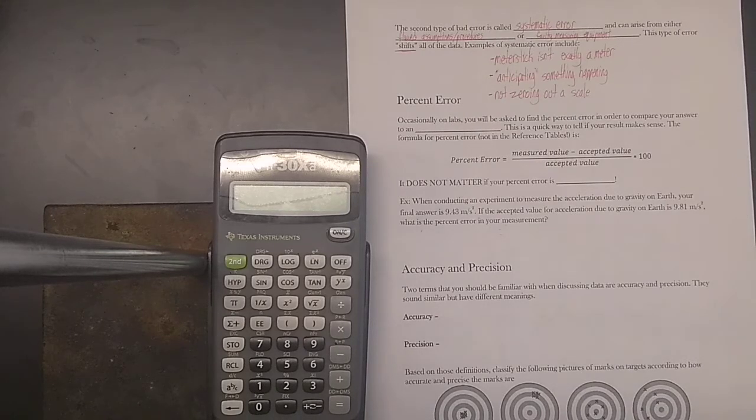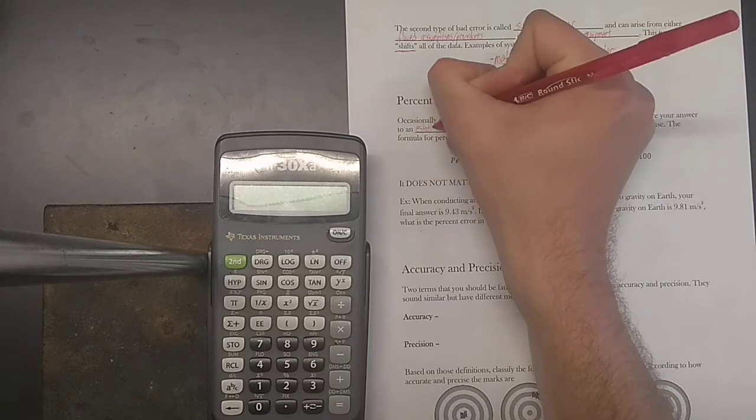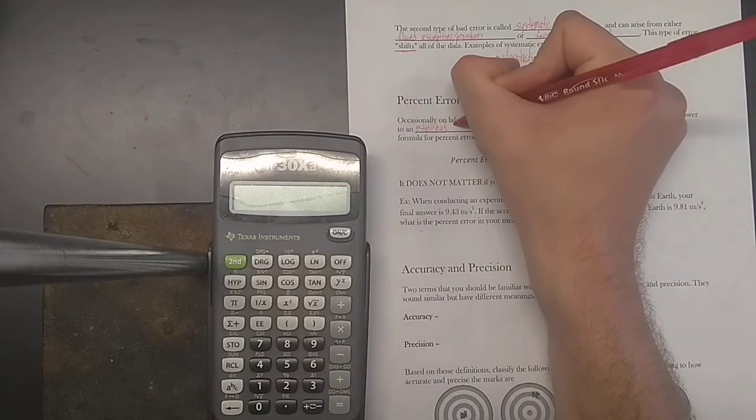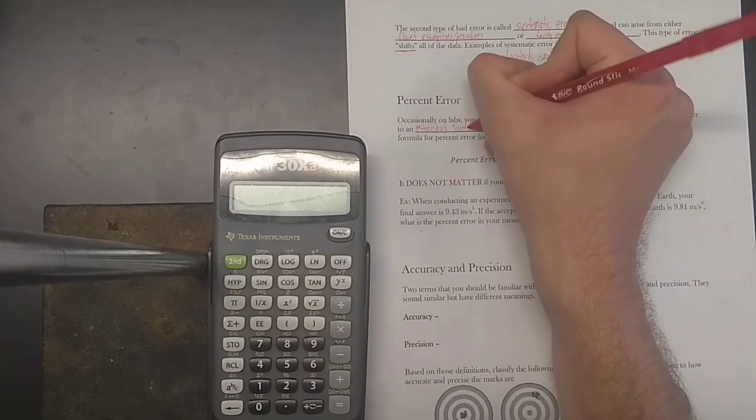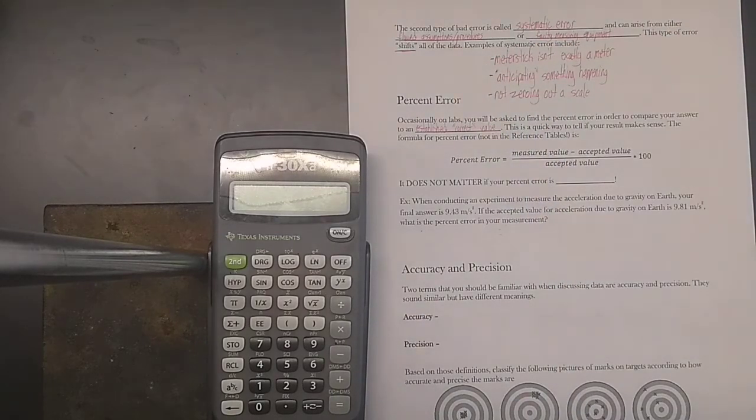Percent error. You learned this in chemistry. Every once in a while in labs, you're going to be asked to find the percent error to compare your answer to an established, and I'm going to put again in quotes, correct value. There's no way for us to ever know what the exact correct value of something is, but we have established values that are really, really, really accurate. So we treat those, especially at this low level, as quote unquote correct.